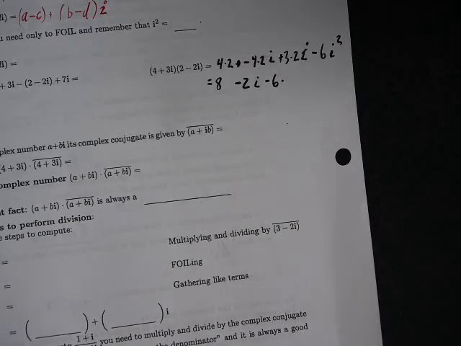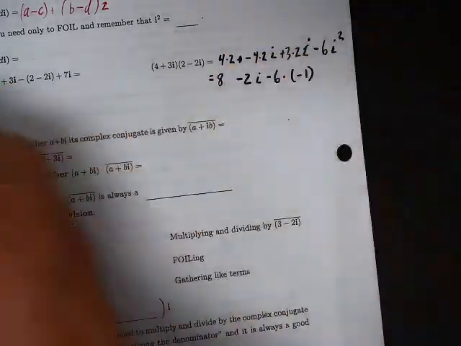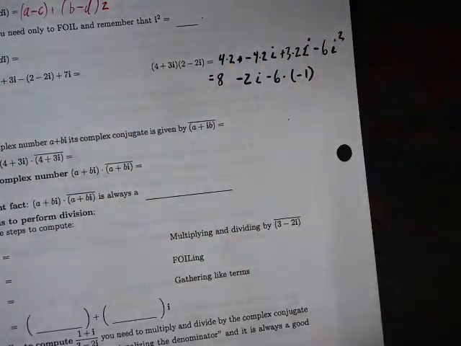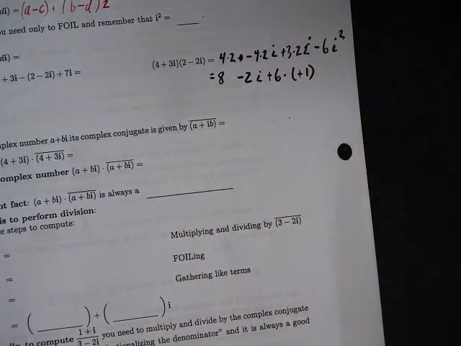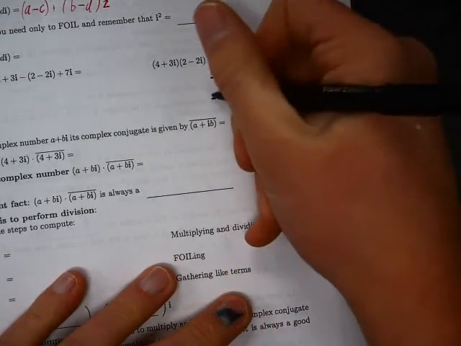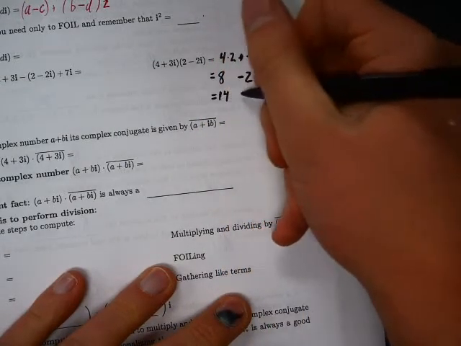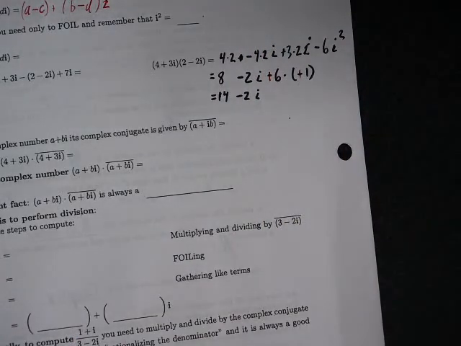Negative 1. And then you see some negatives that'll cancel. So I'll end up with 8 plus 6, so that's 14, minus 2i. That seem reasonable?